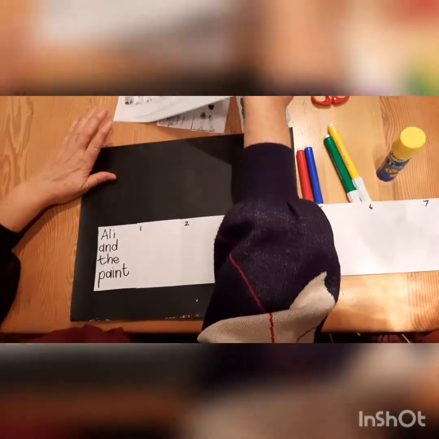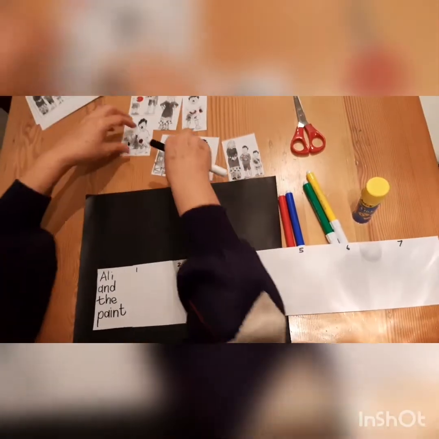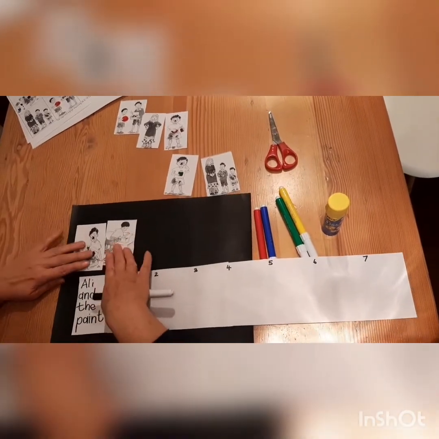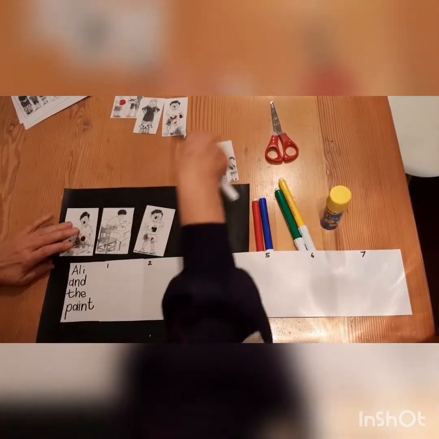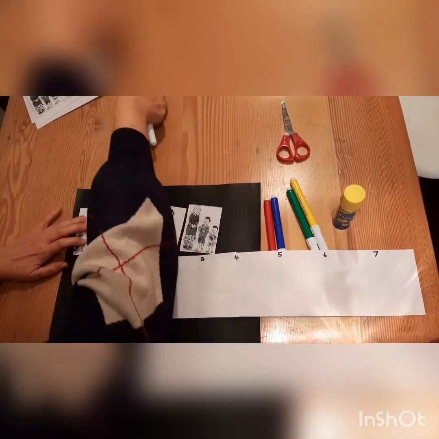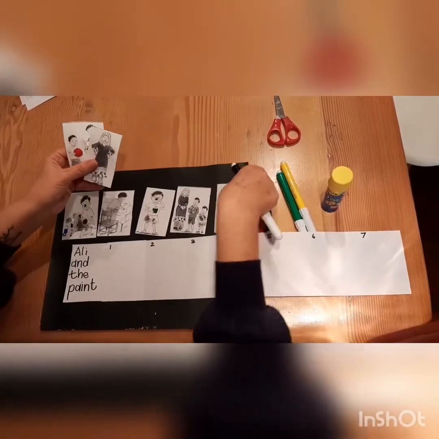Then I already finished cutting my pictures. Remember I said on the sides I cut it a little bit smaller. And here I'm going to do the same as what we just did with the real pictures.